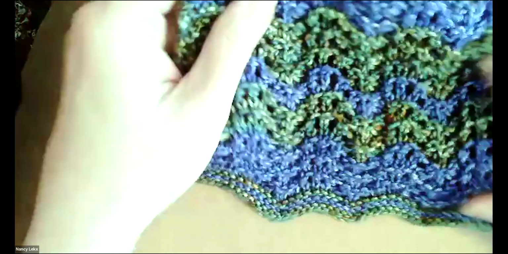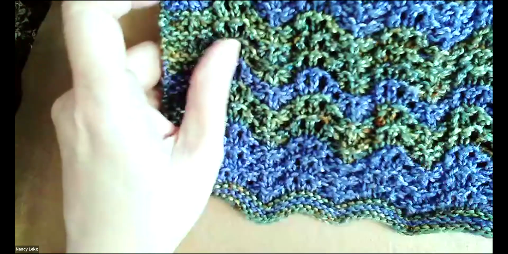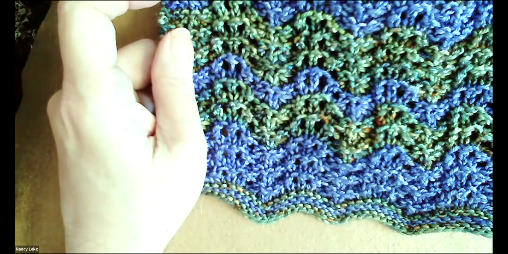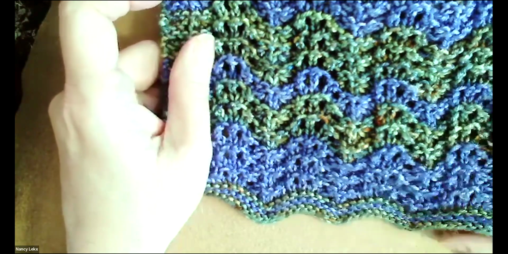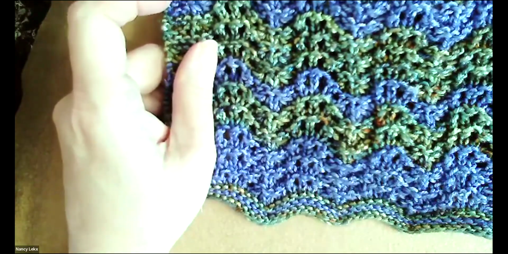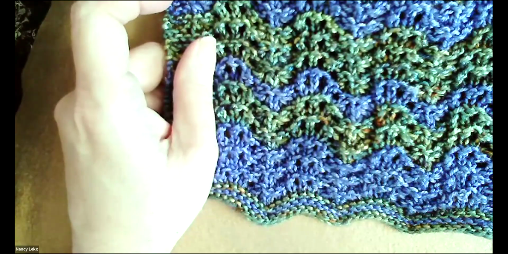I'll go back to this camera. This is a 10 stitch repeat, just to get the width I wanted. I wanted this one to be pretty much the same size as the one I did in mosaic knitting.